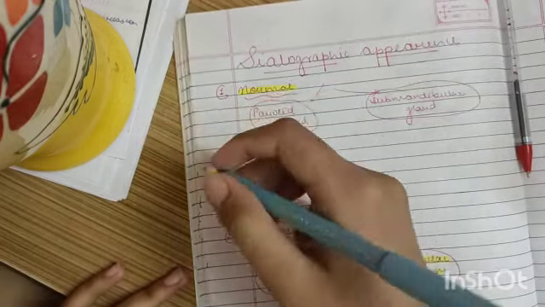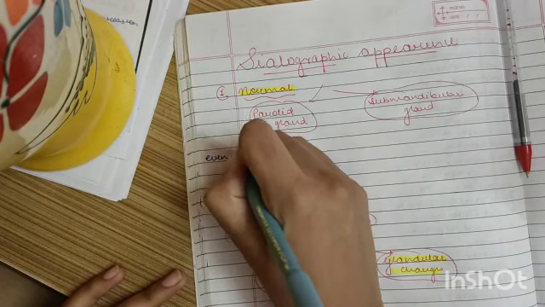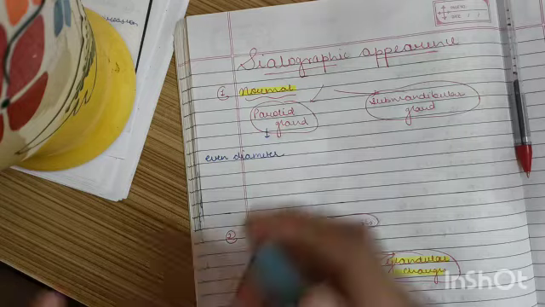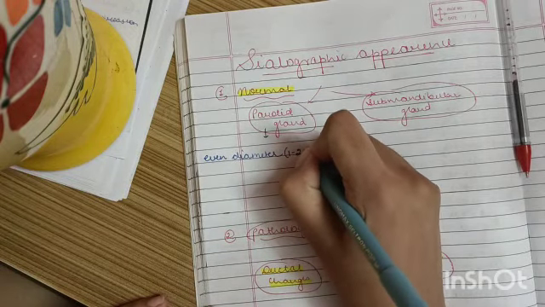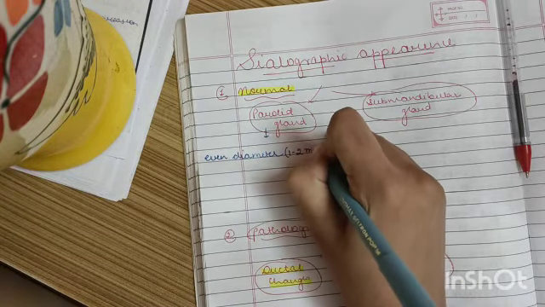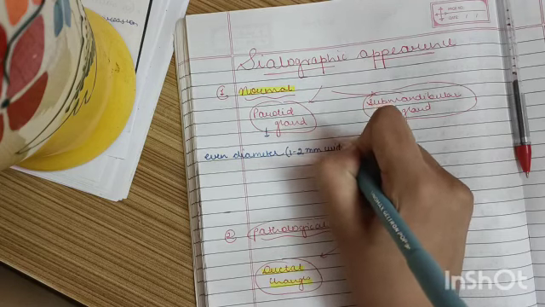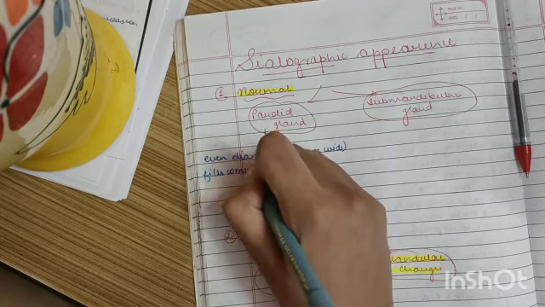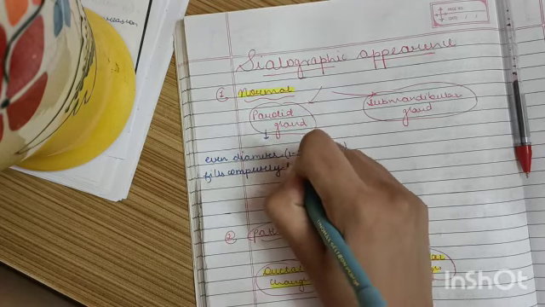The parotid gland is shown as having an even diameter of 1 to 2 mm, and it fills completely and uniformly.